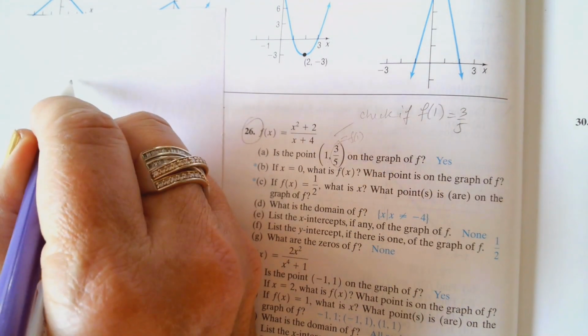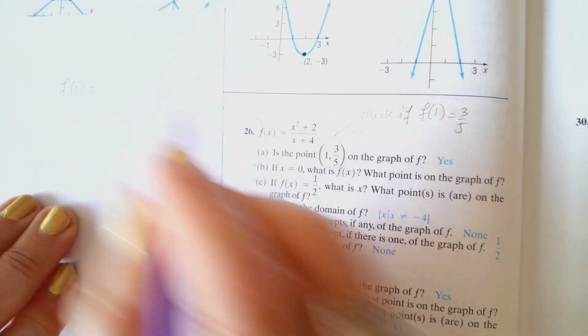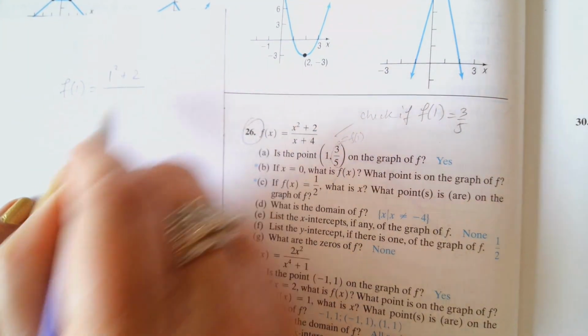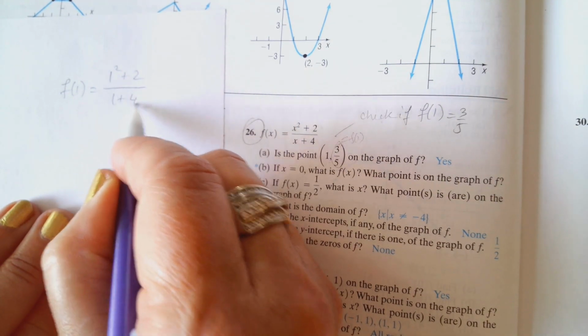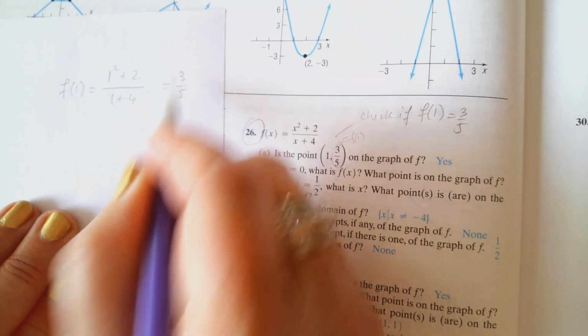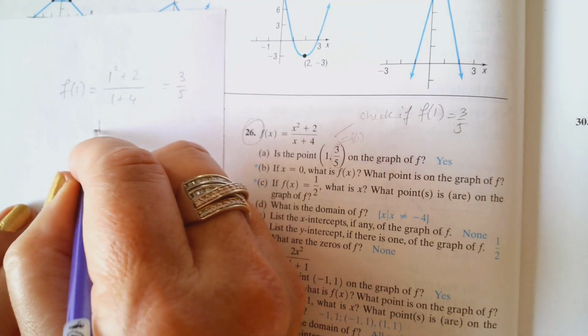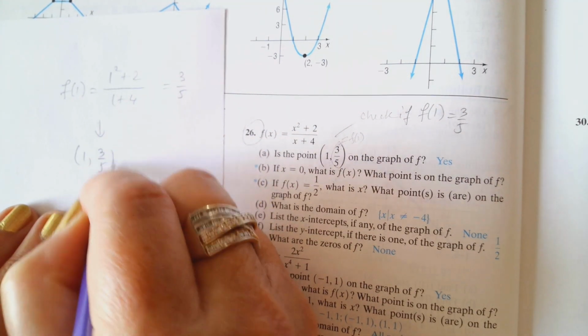So let's calculate f of 1 here. F of 1, this is your equation. So that will be 1 squared plus 2 over 1 plus 4. So this is 3 over 5. So what do we say? Because f of 1 is 3/5, this means the point (1, 3/5) is on the graph.